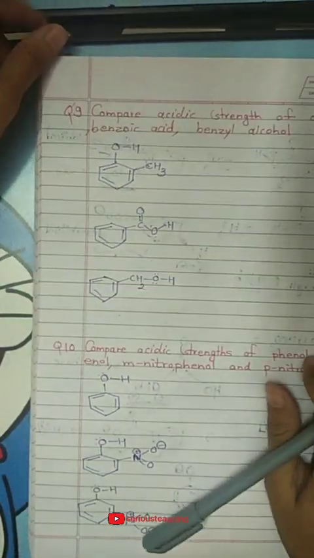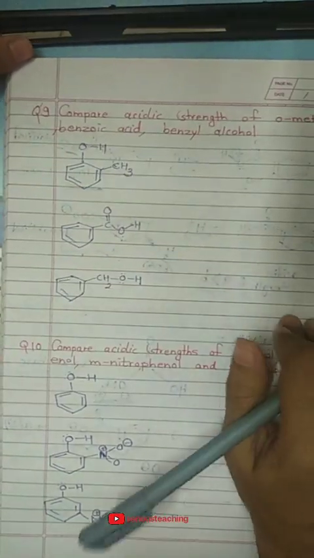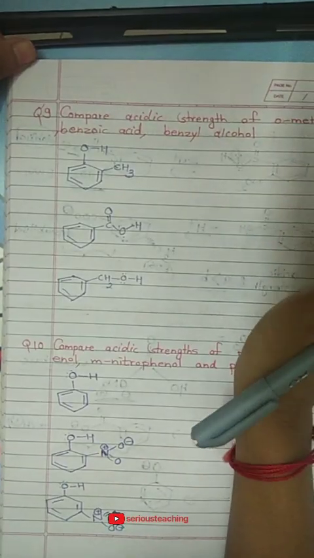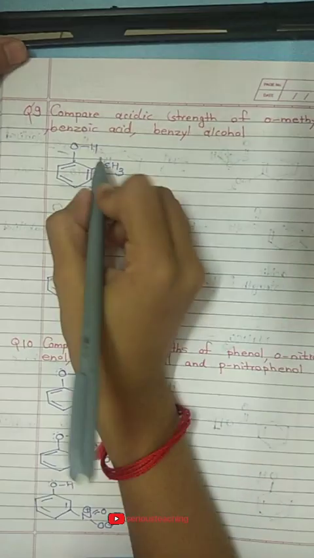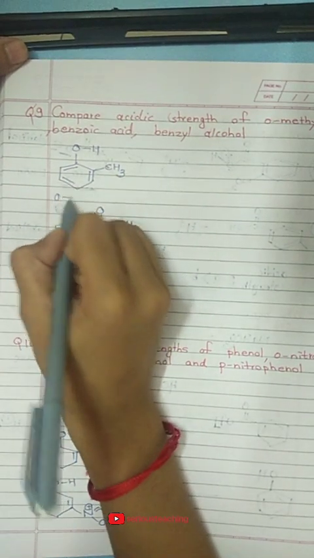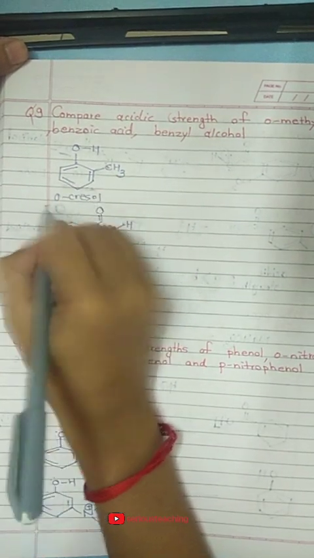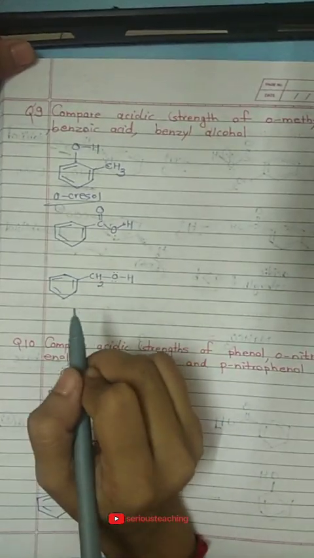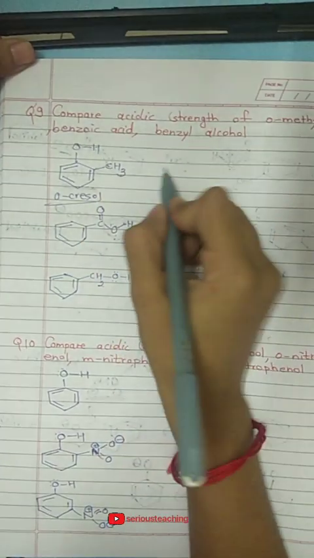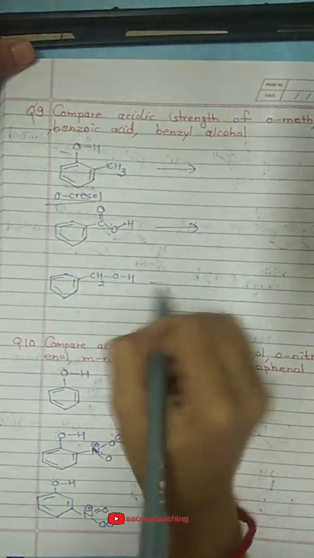Our next question is to compare the acidic strengths of these compounds. First is ortho-methylphenol, whose common name is o-cresol. Then benzoic acid and benzyl alcohol. I have already told you that all the functional groups are different, so I think it will be very easy for you.